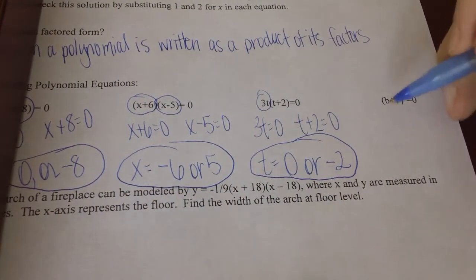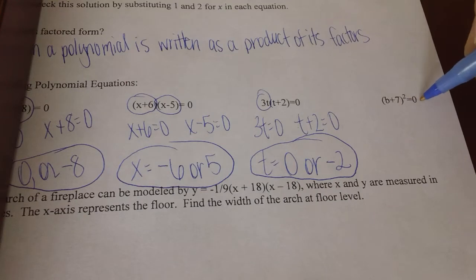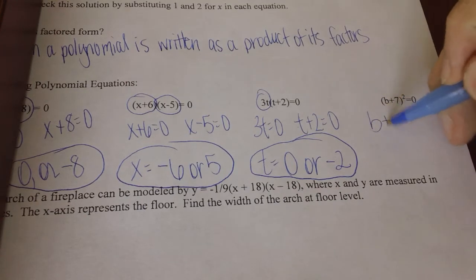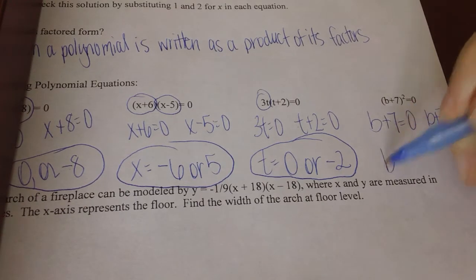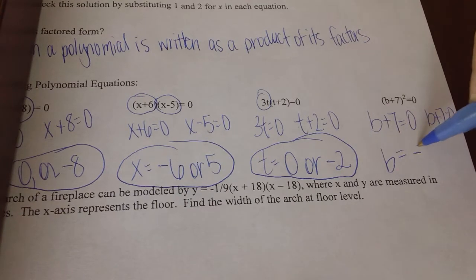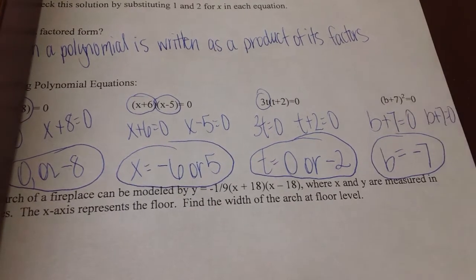And then the last one, b plus 7 equals 0, or b plus 7 equals 0, and they both have the same answer, so b in this case only has one answer, which is negative 7.